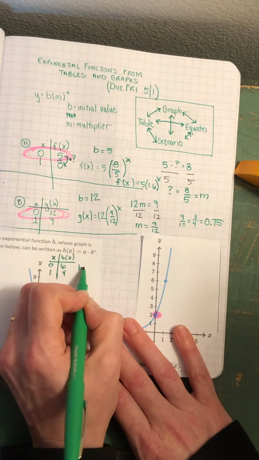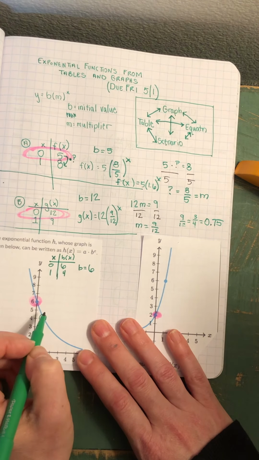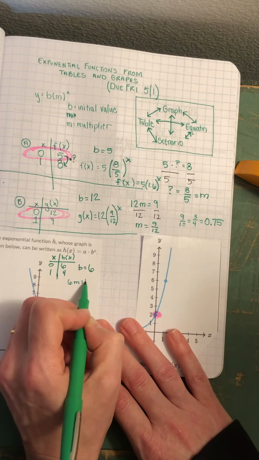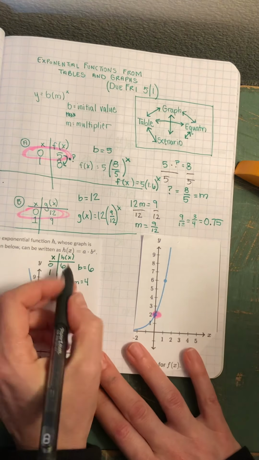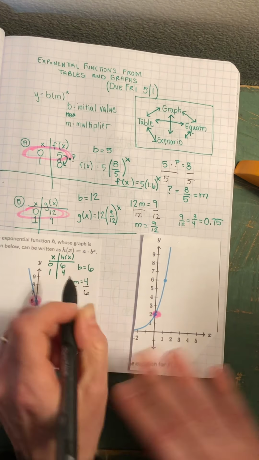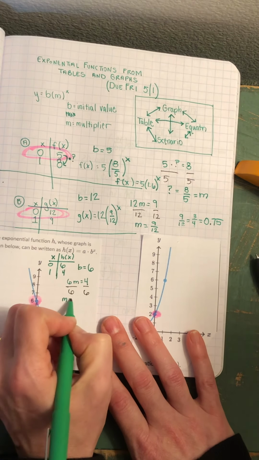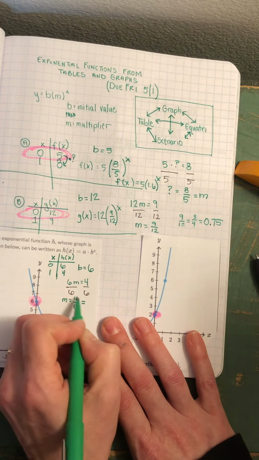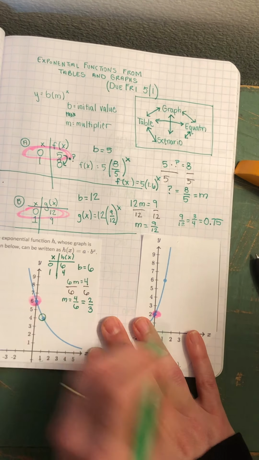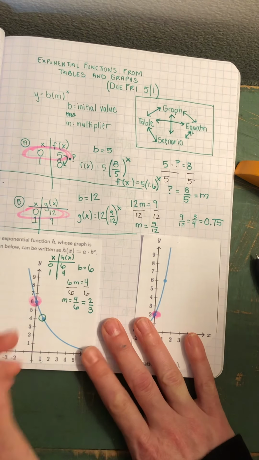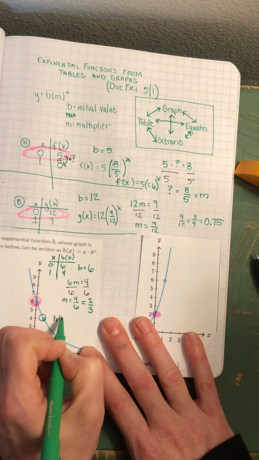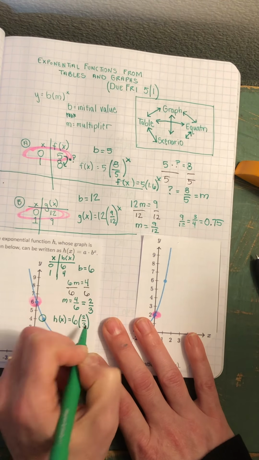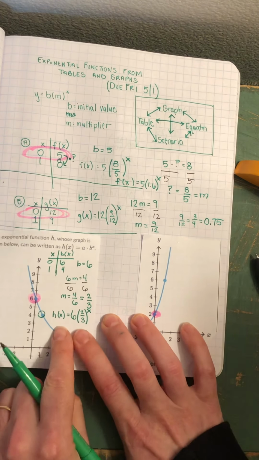So b is equal to 6. There's my initial value. And then for m, we know that 6 times m equals 4. To undo that, we divide both sides by 6. So m, if we don't want to reduce, is 4 over 6. If we see really quickly that both of those can be reduced by 2, we could also put 2/3, but we don't have to. So h of x equals b, my initial value, times the multiplier, or the quantity, to the power of x. That's my equation right here.